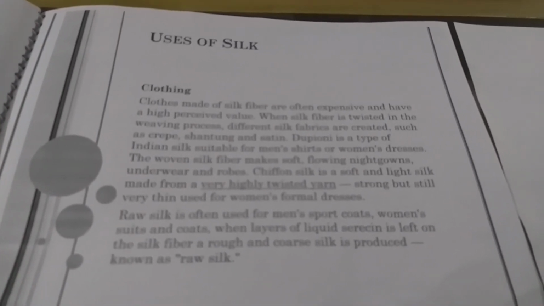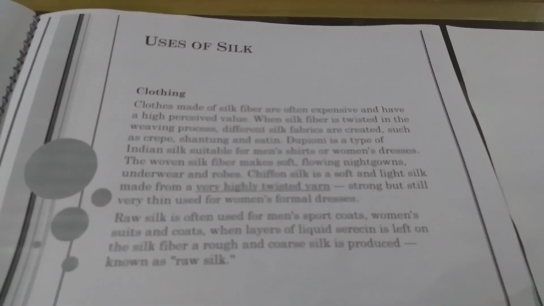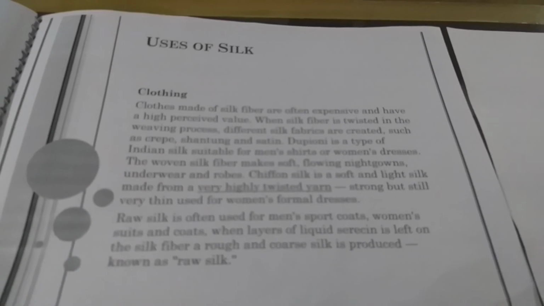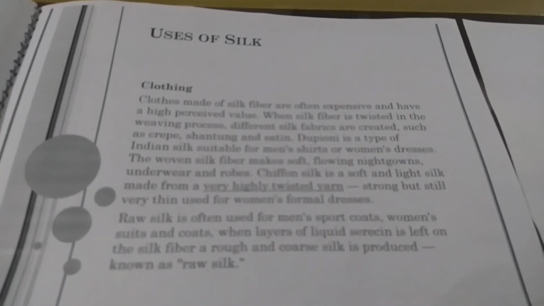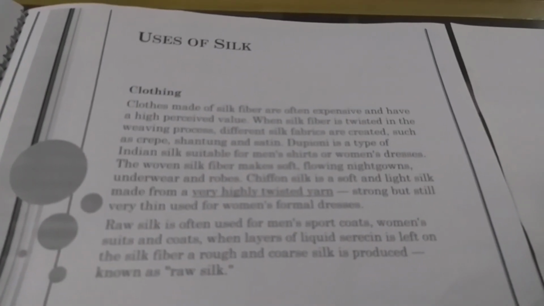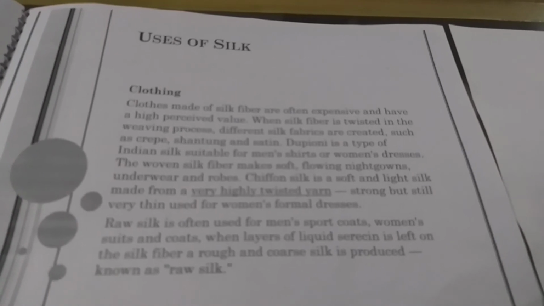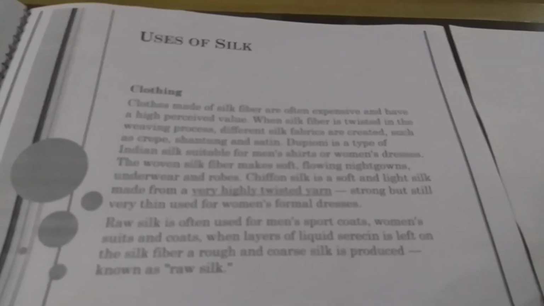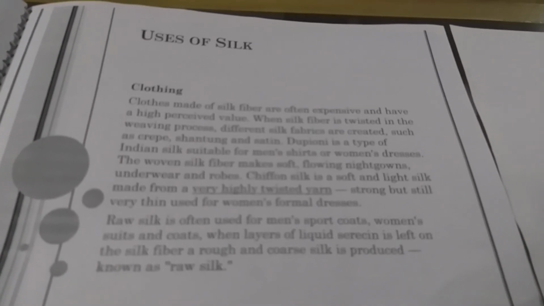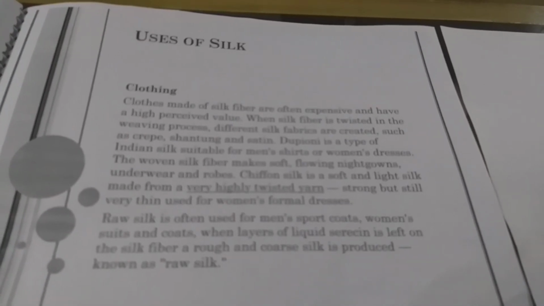Chiffon silk is a soft and light silk made from a very highly twisted yarn. Strong but still very thin, it is used for women's formal dresses. Raw silk is often used for men's sport coats, women's suits and coats. When layers of liquid sericin are left on the silk fiber, a rough and coarse silk is produced known as raw silk.